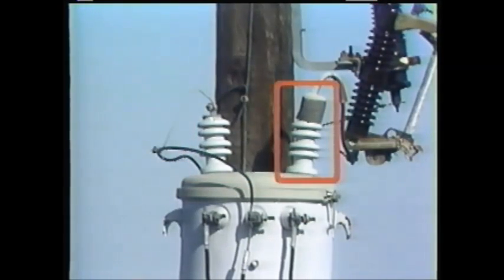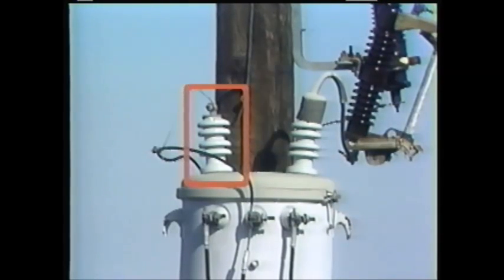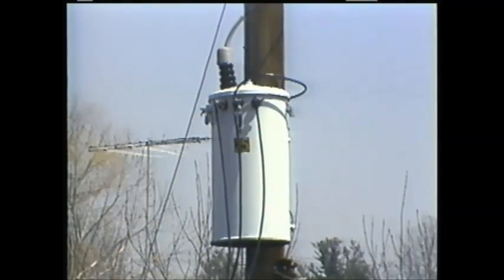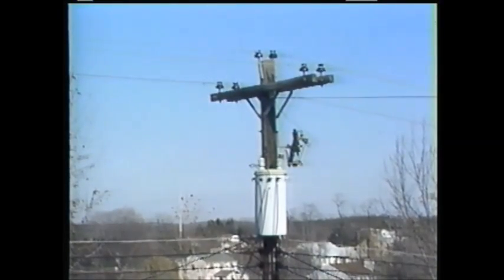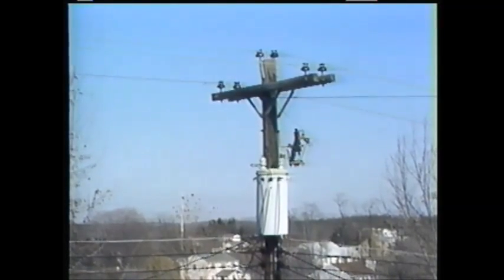This bushing allows the primary lead to connect to the primary winding, just like we saw earlier. However, instead of having the other end of the primary winding grounded through the transformer housing, this type of pole-top transformer is grounded through this second bushing. Both single bushing and two bushing transformers perform the exact same job. They just look a little different.